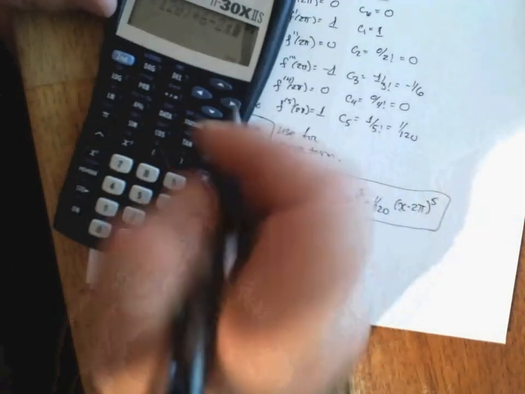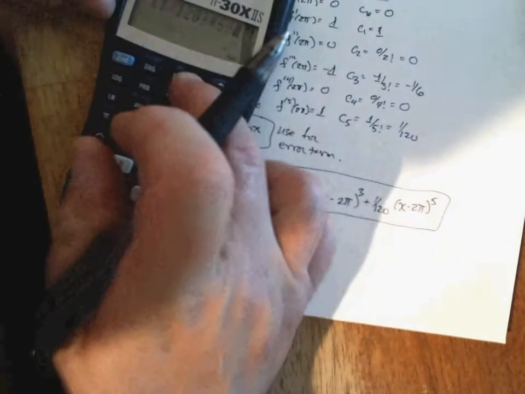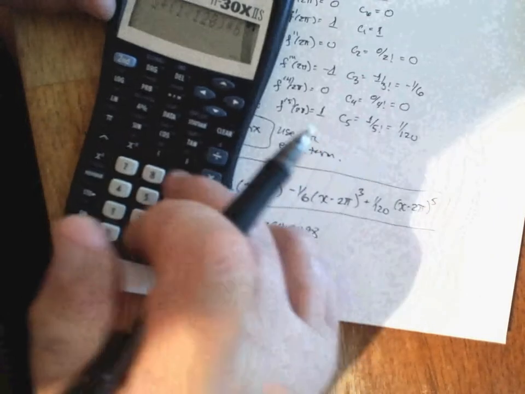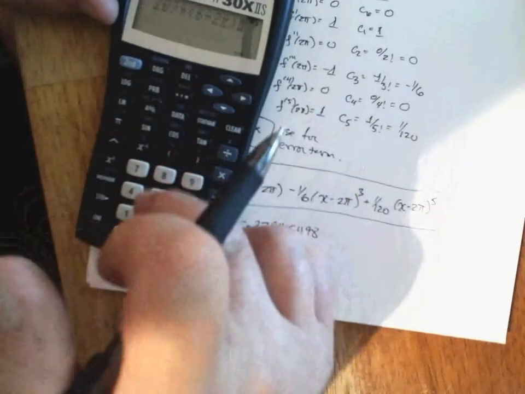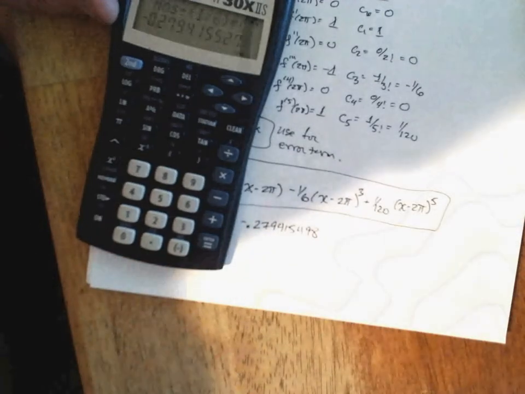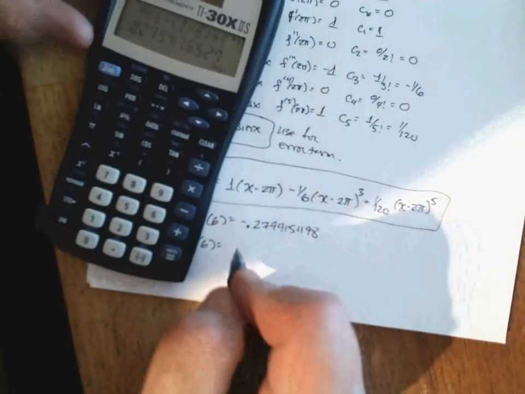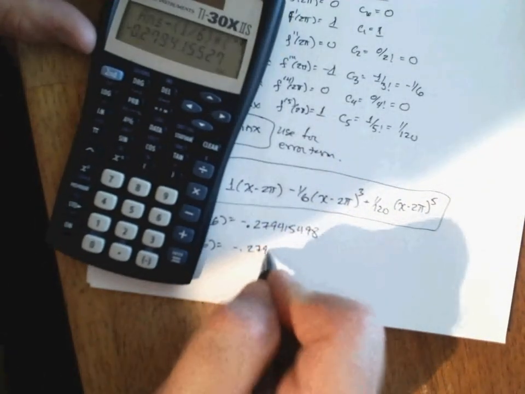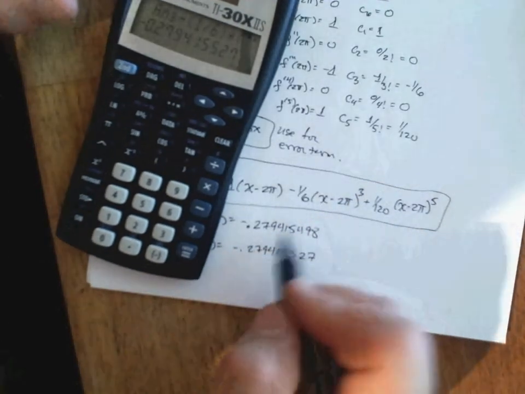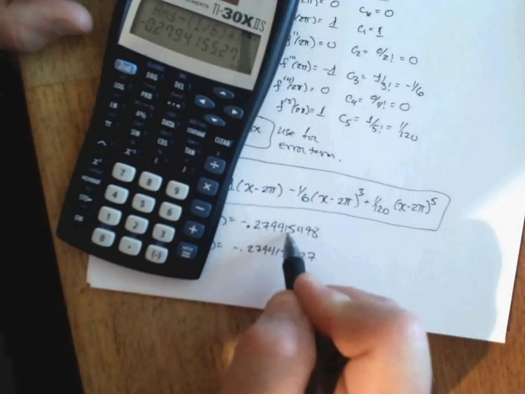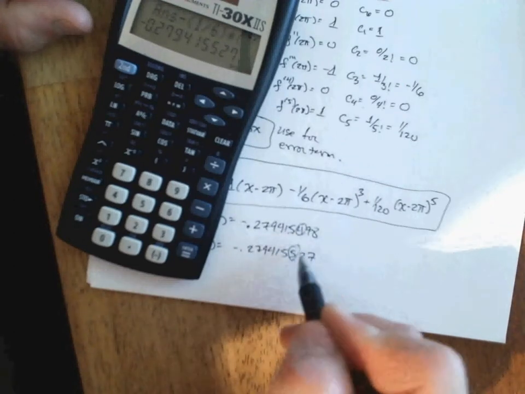Oh, and of course I made an error. I left off a parentheses there. So let's put that in. 6 minus 2 pi raised to the 5th. And look at what we get here. Negative 0.279415527.